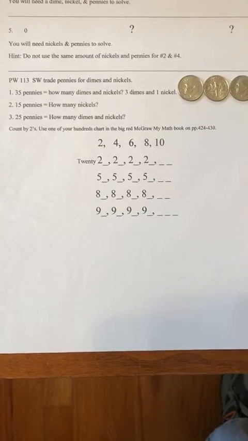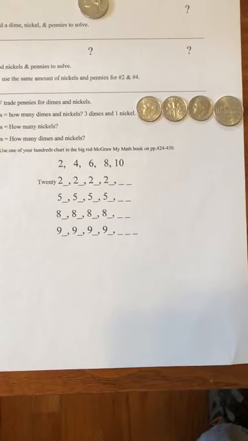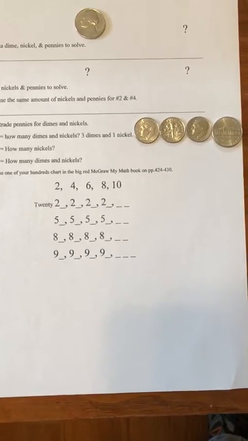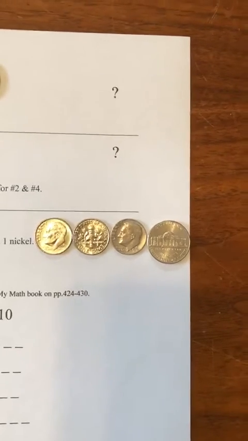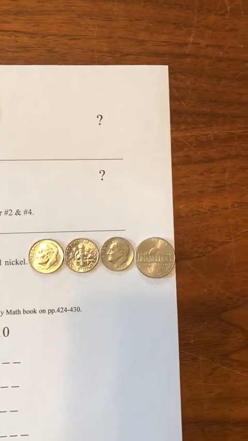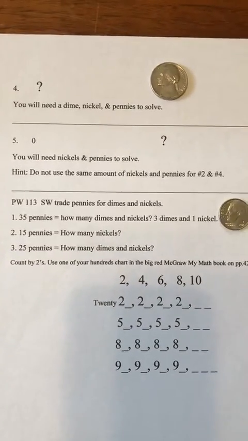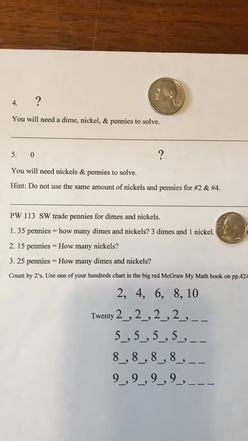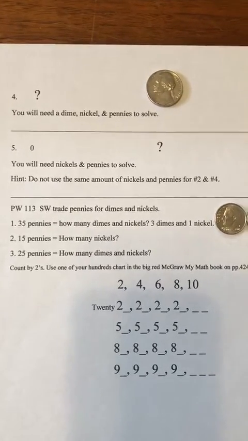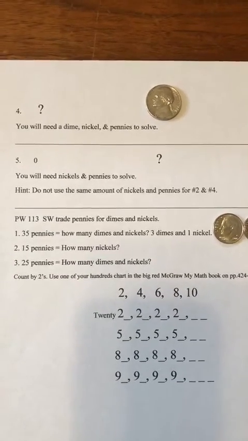So you could change 35 pennies into 3 dimes and 1 nickel. Instead of 35 pennies, this is a better way to make 35 cents. And then you would tally them up: 10, 20, 30, 5. Using your hundreds chart is a great way to add these numbers up. On number 2, we want to trade 15 pennies for how many nickels? Counting by 5s will help you solve this. And then number 3, if you have 25 pennies, how many dimes and nickels will you need?